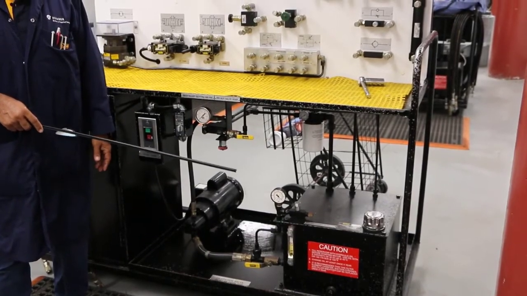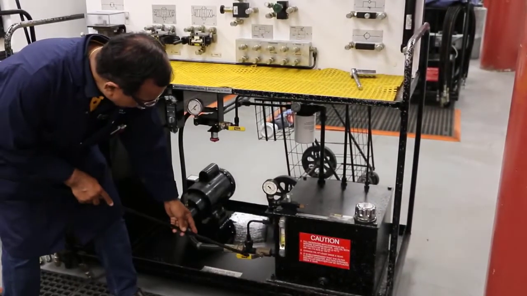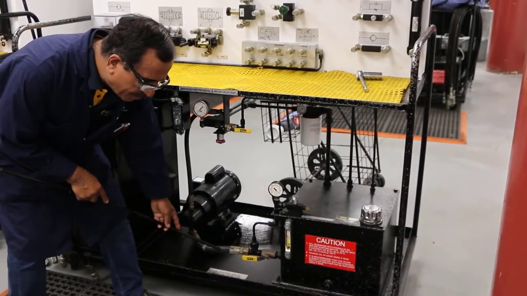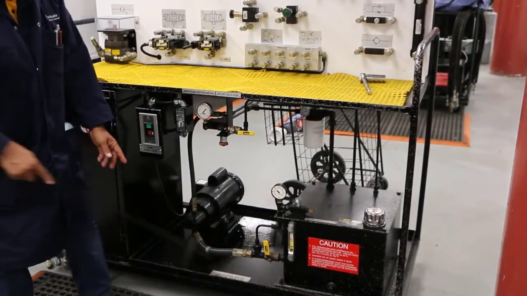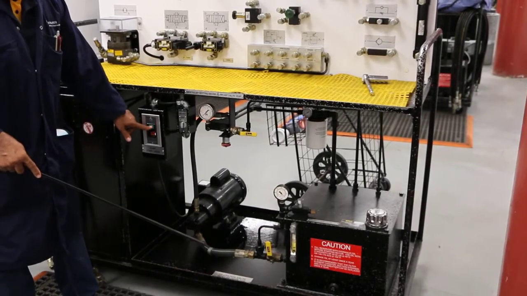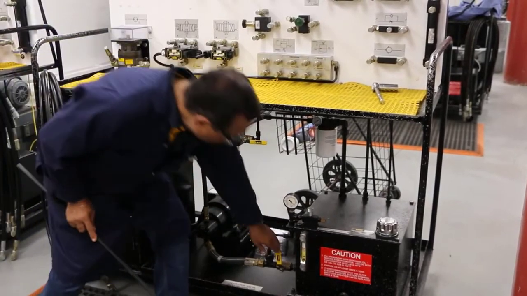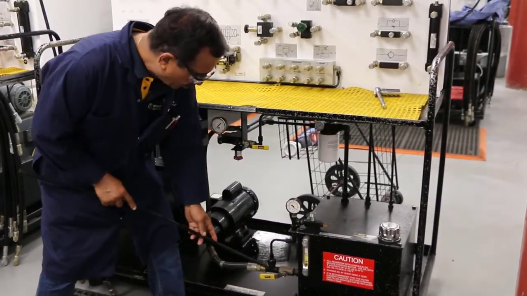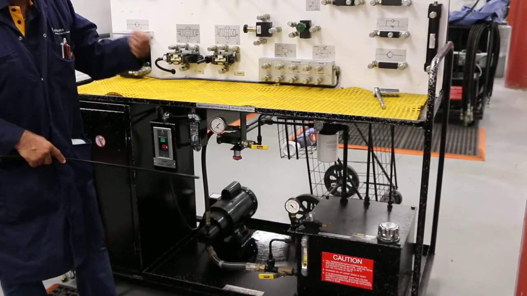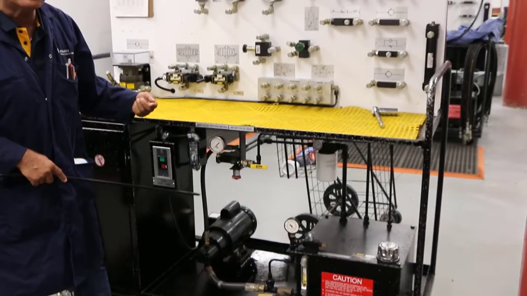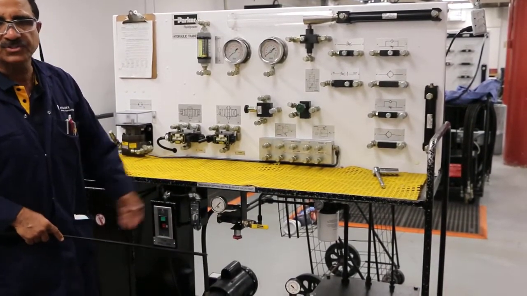So how we simulate that is we close this valve. Remember, when the handle is parallel to the pipe, the valve is open. When the handle is 90 degrees to the pipe, the valve is closed. If I close this valve and start the pump, in 5 seconds the pump will blow, and it's a $500 pump. So what I'm going to do is slowly open it, slowly close it to simulate that not enough oil is going to the pump, and you hear a rattling sound, metal to metal.